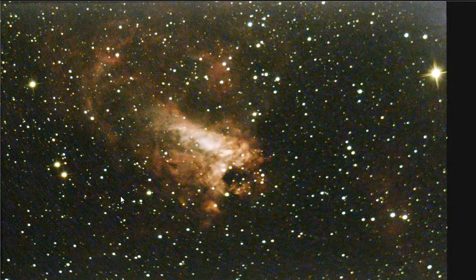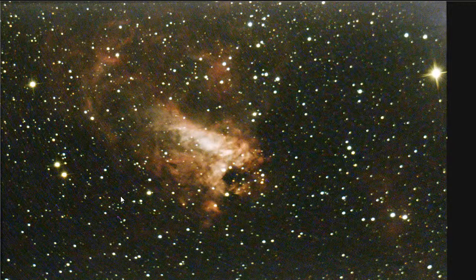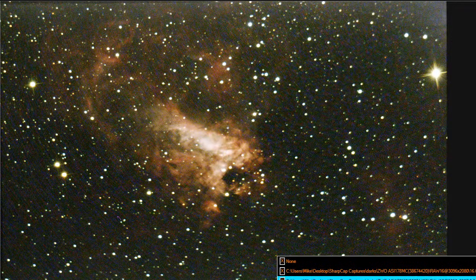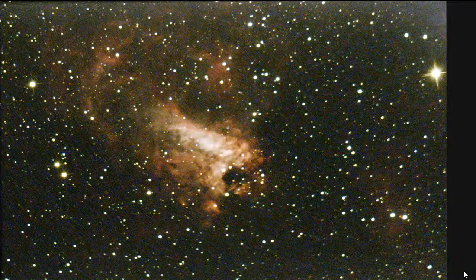You can see at the top how it's light and fuzzy, right along the top border of the image, and that's amp glow from my camera. That's just the nature of an electronic sensor, that it can generate its own noise. Oh, and I know why it's causing that too. Ha! Because I have the wrong dark in here. Boom.